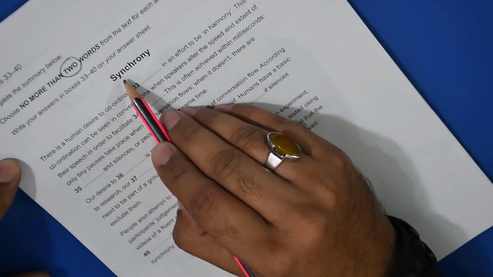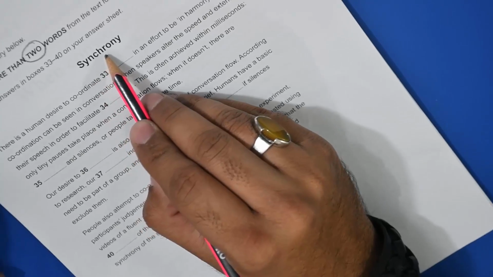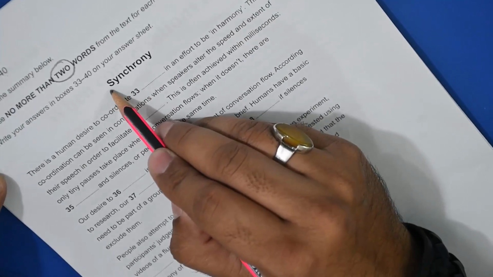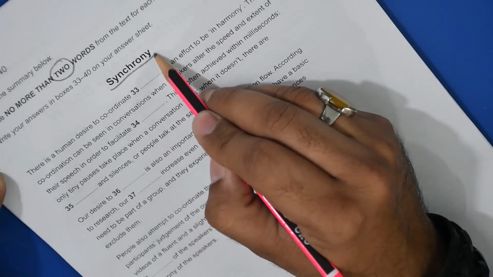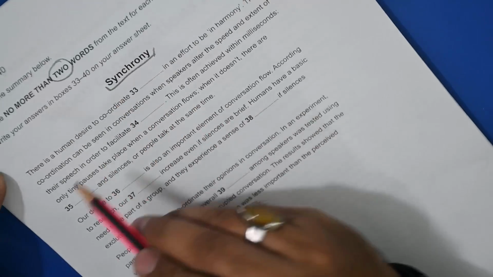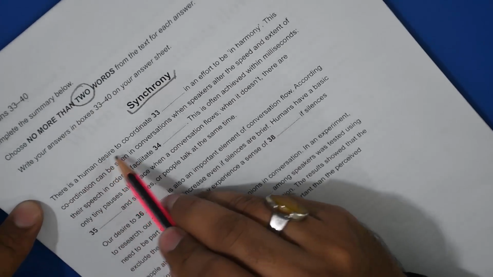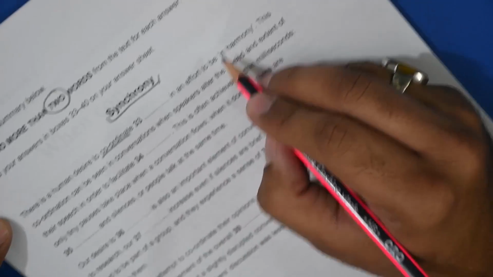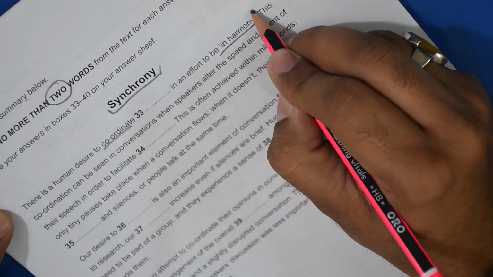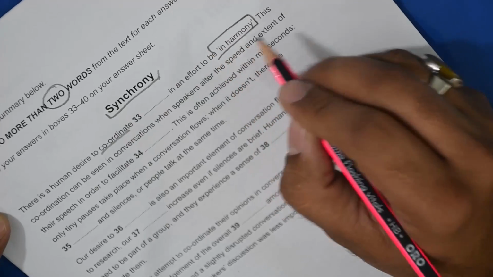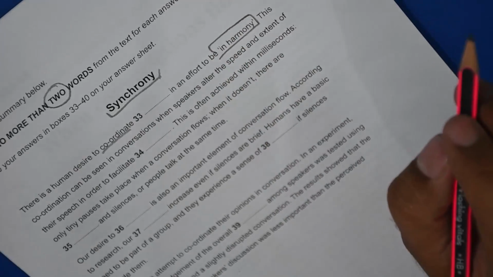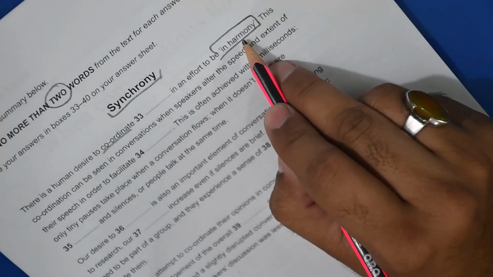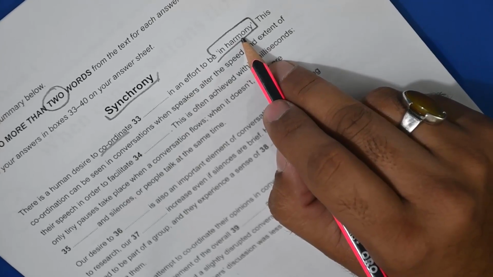Synchrony. There is a human desire to coordinate dash in an effort to be in harmony. Now you see the word in harmony is in inverted commas. So it's very easy. It will be in inverted commas in the passage as well.